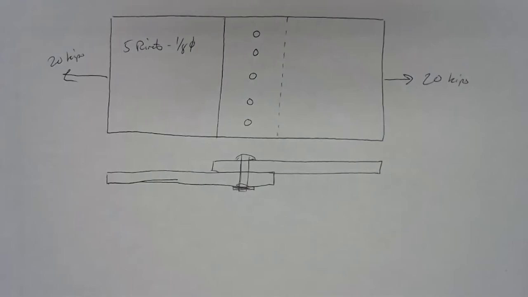So to count up the area, we have to count up the area of all 5 of the rivets together. This would be mathematically equivalent to using one big pin with the same area as these 5 rivets together. And in fact, structurally, in principle, we can do that.